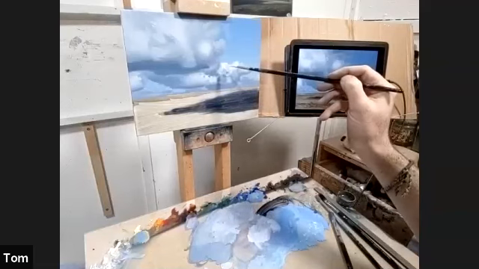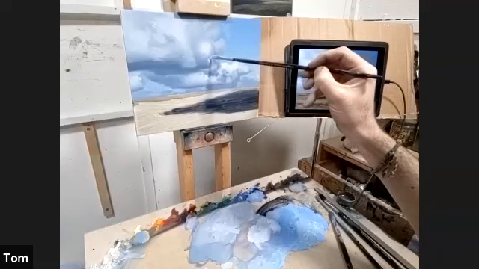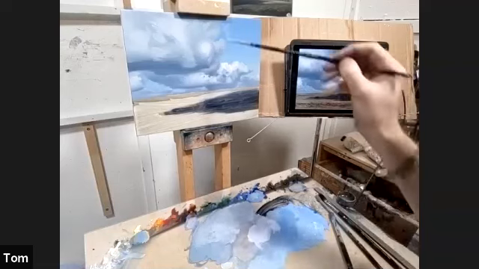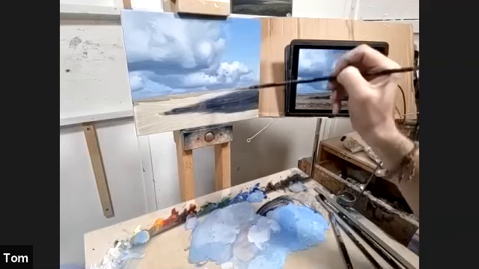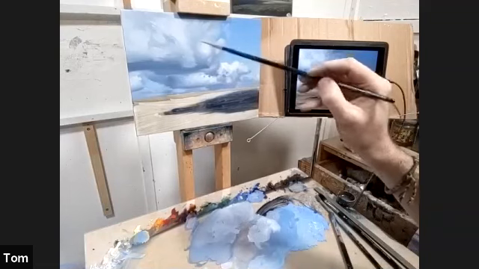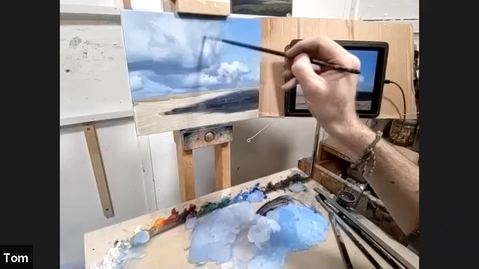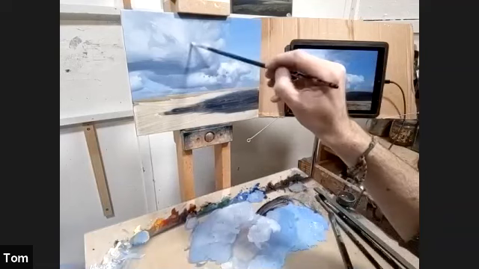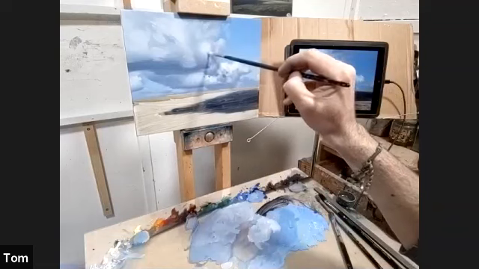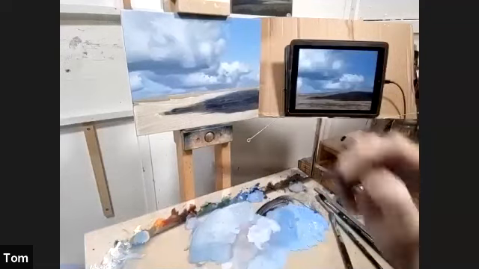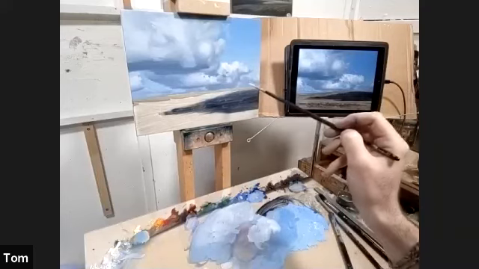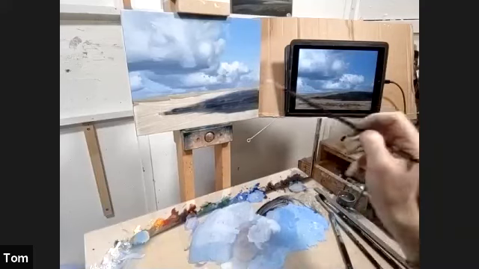Still not as bright as this, but okay. Adding a few more highlights dotted around that I might have missed. Okay, now I'm quite happy with how this is coming together.